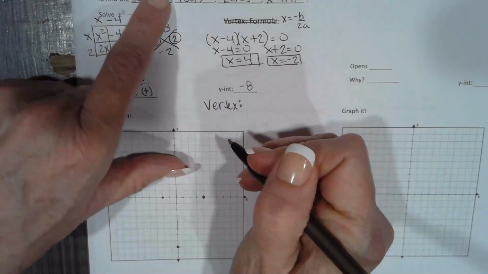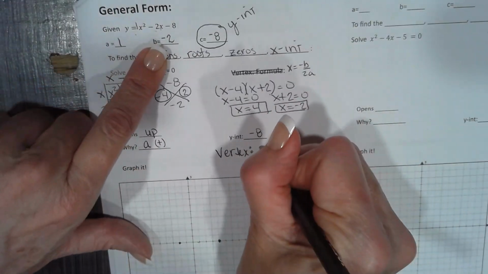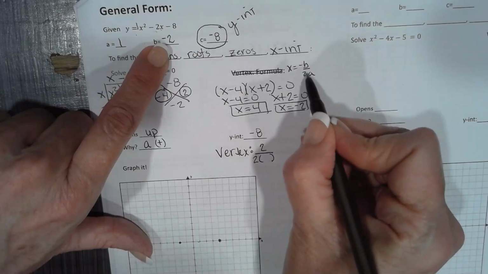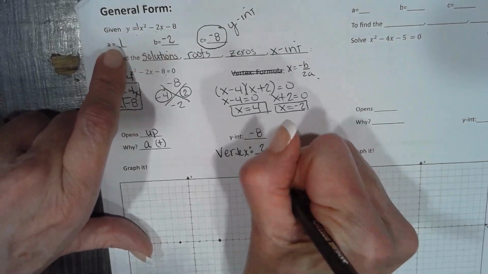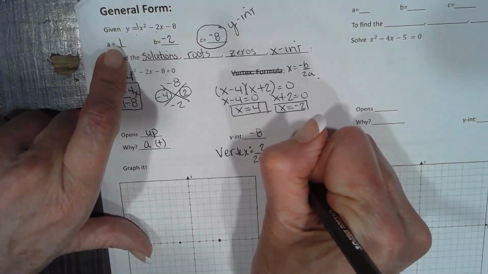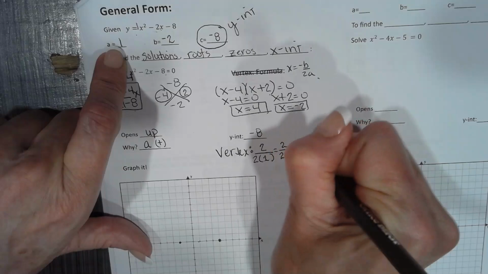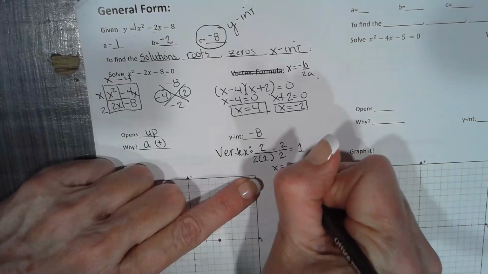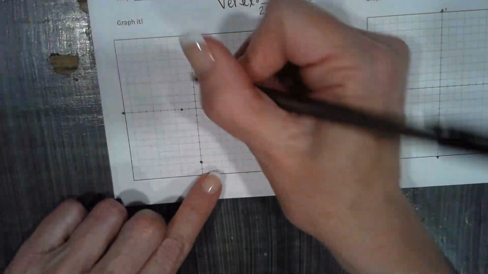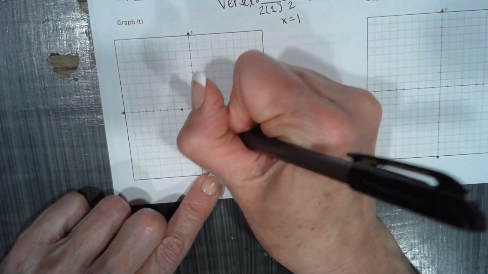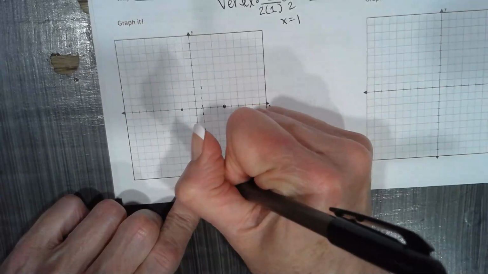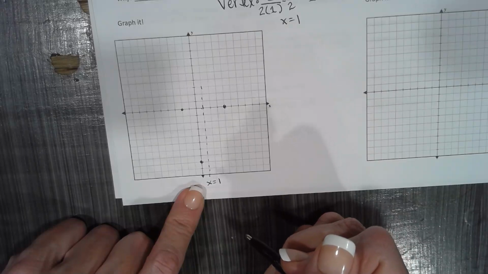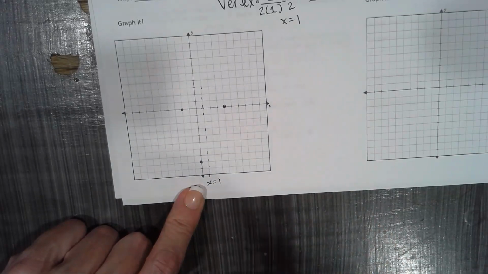Okay. Opposite of b, if you look up here, is going to be a +2 divided by 2 times a, opposite of b over 2a, and a is 1. So when I multiply the bottom, I get a 2. When I multiply the top, I get a 2. So the x part of my vertex and the axis of symmetry is 1. Okay? So in other words, there's an imaginary line here, x equals 1. That is my axis of symmetry. So it's going to be symmetrical around that dotted line.